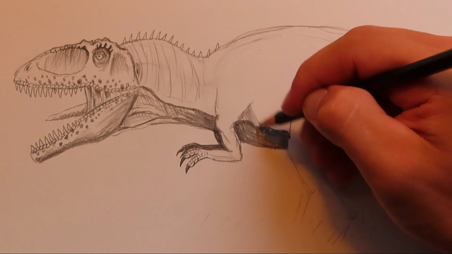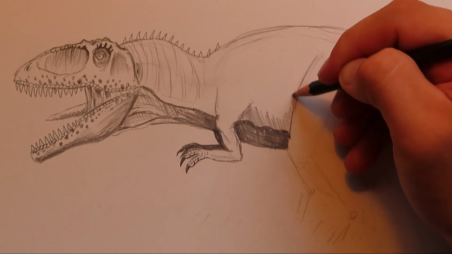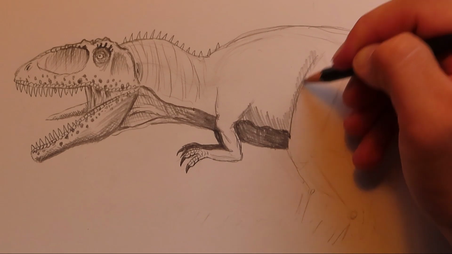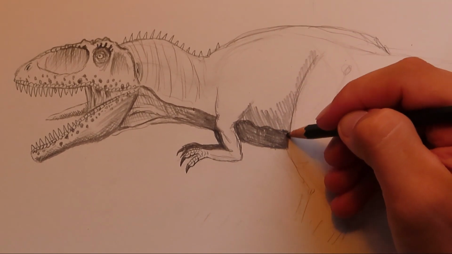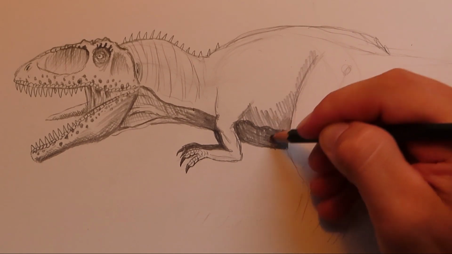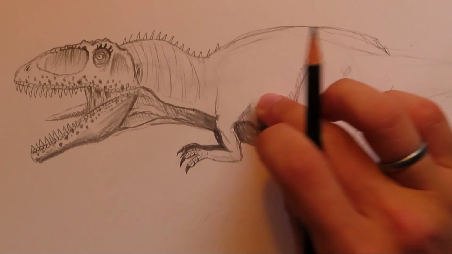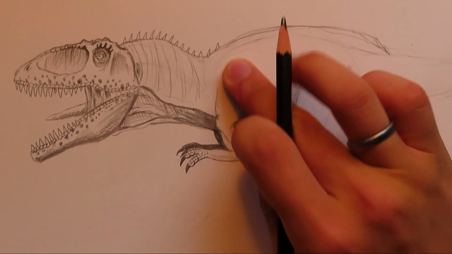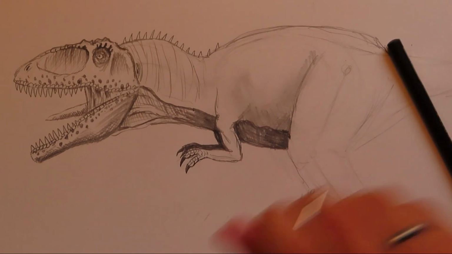And to add some roundness, like we want to add a round look to the belly here. You can do that simply by shading instead of drawing like a round circle. So you want to have it dark at the bottom here, and then slowly get lighter. I'll smudge a little bit too to add some color. So there we have more of a roundish look to the belly.